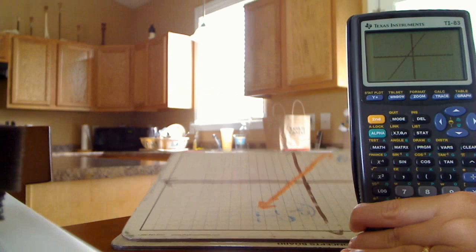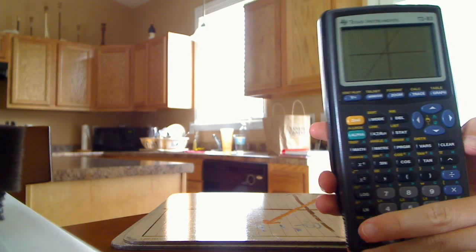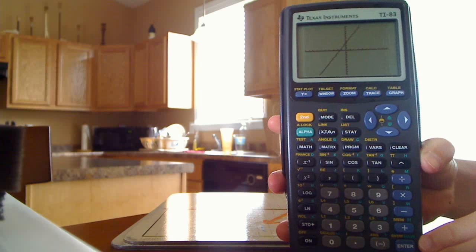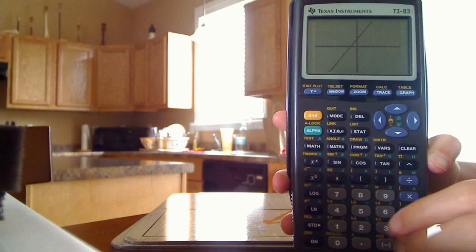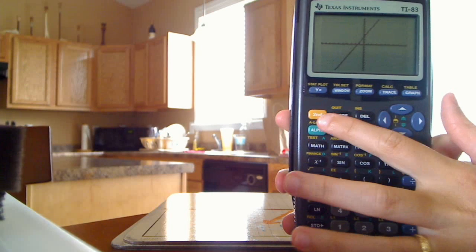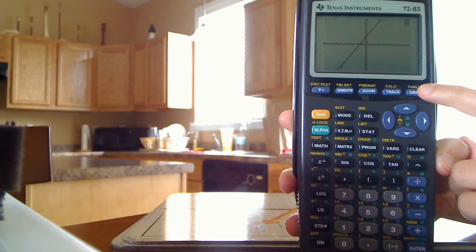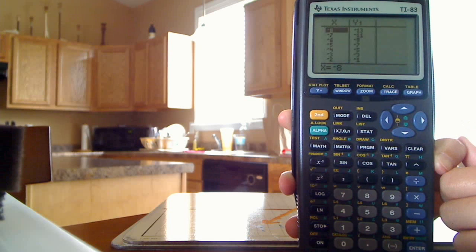To check to be sure our points are on the graph and match up with those done by hand, we can check the table function on our calculator to find all the ordered pairs. To do that, you're going to hit the second button. Then you're also going to hit the graph again. Above the word graph is the word table. That gives us the table noting all of our x and y values.